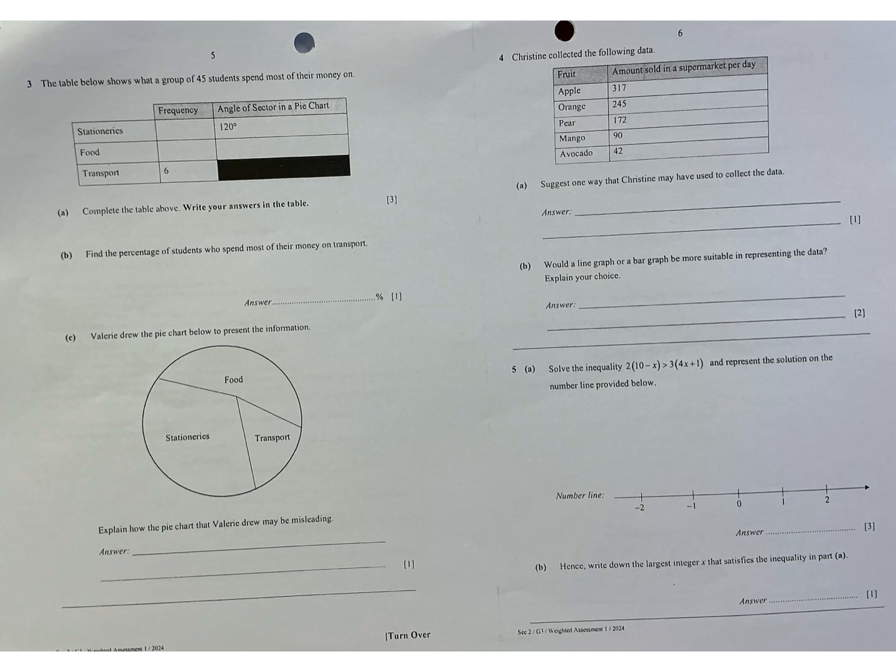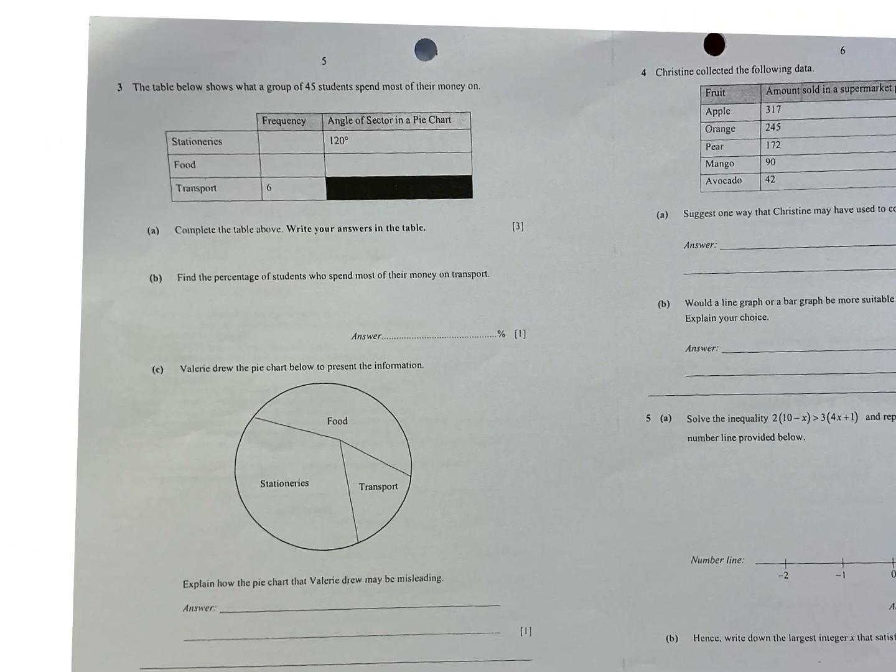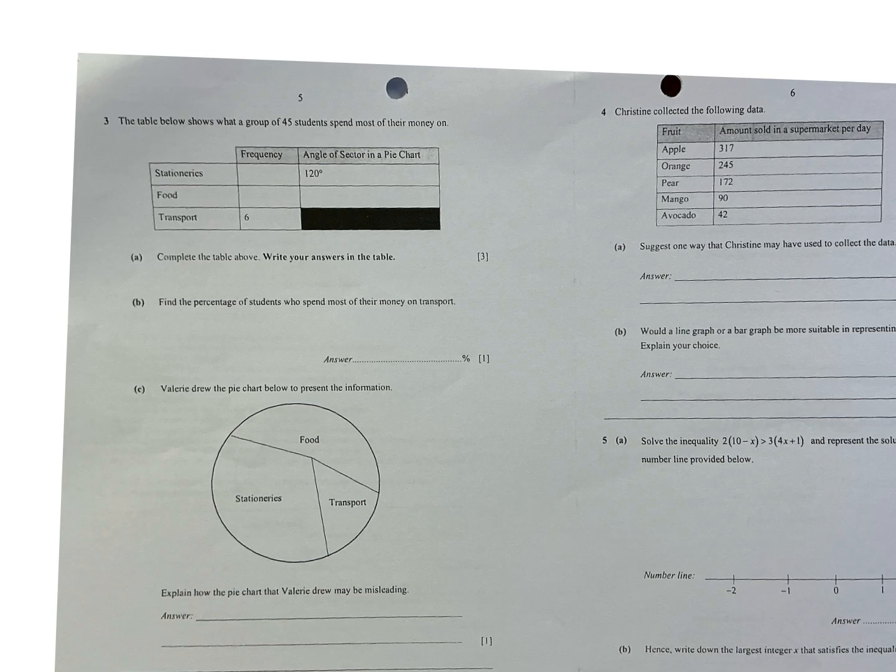Okay, next one. This one. This one I say don't do, right? Then some of you, I say don't do 3 and 4. You 5 also never do.